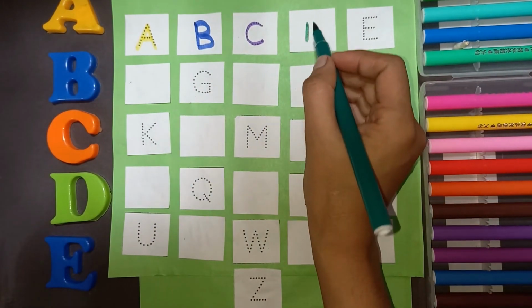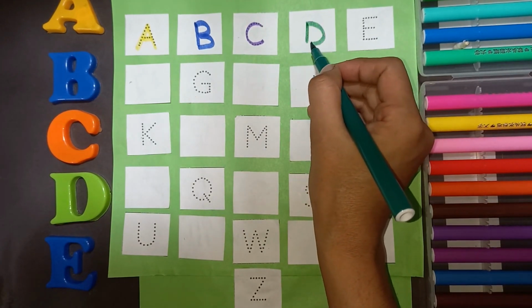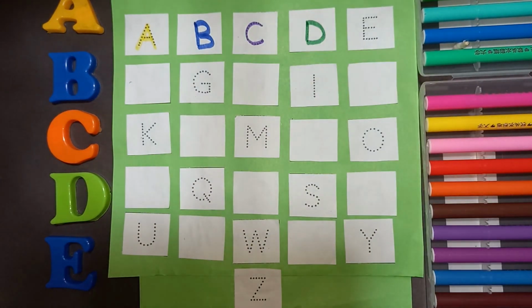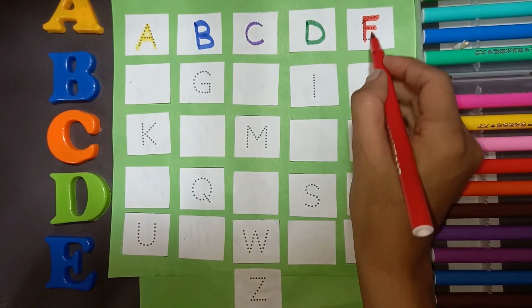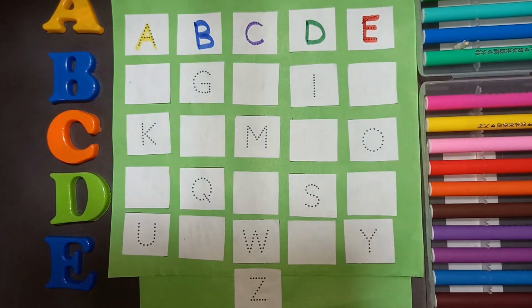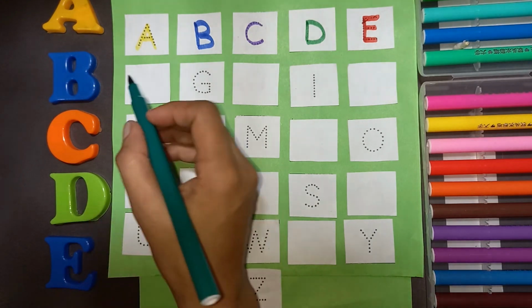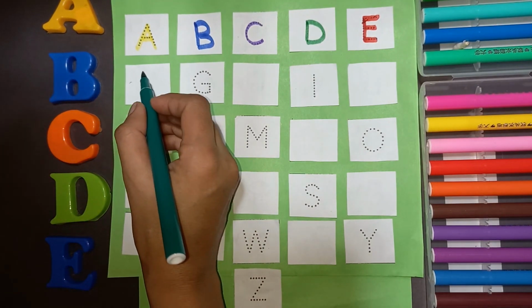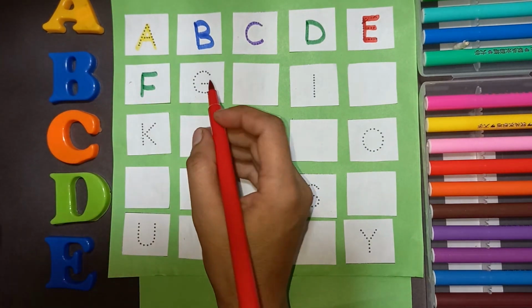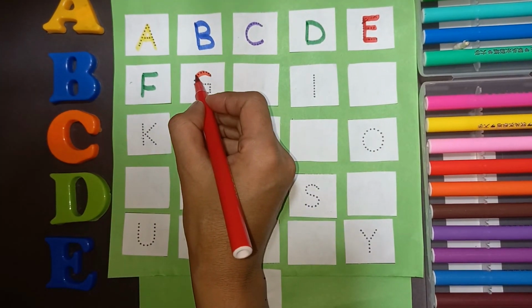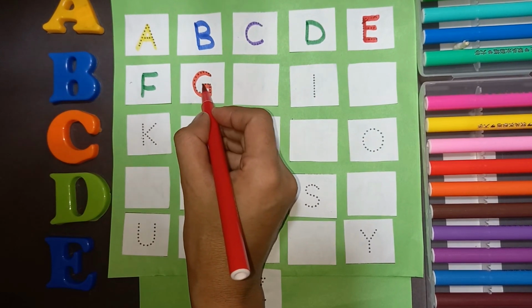D. D is for donkey. E. E is for engine. F. F is for fruit. G. G is for giraffe.